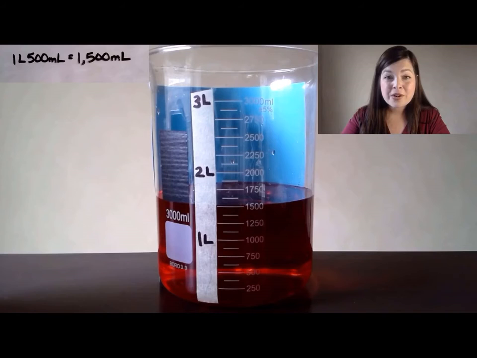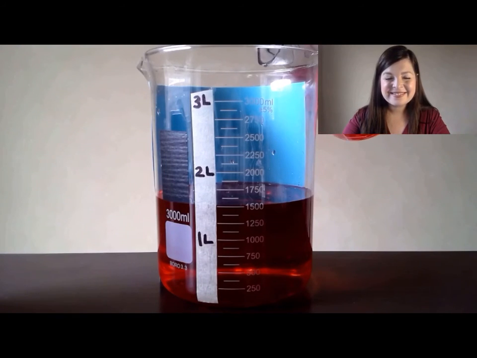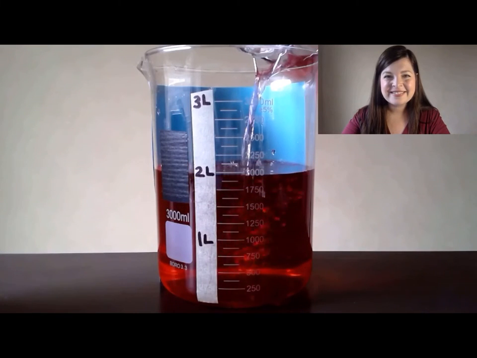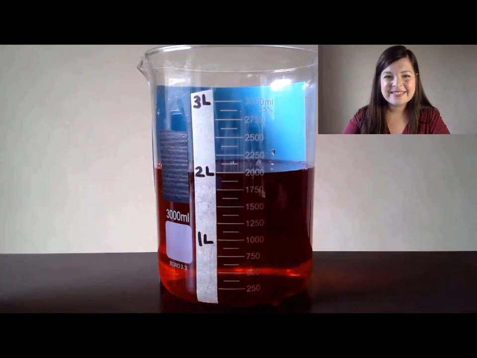Now I'm going to pour water in the beaker to measure 2 liters. Watch. Now, how many milliliters are in the beaker? 2,000 milliliters. So we can write 2 liters equals 2,000 milliliters. Now I'm going to pour water in the beaker to measure 2,250 milliliters. Watch.